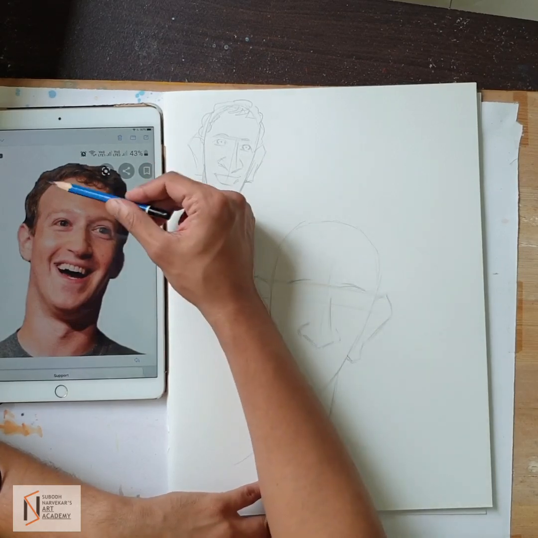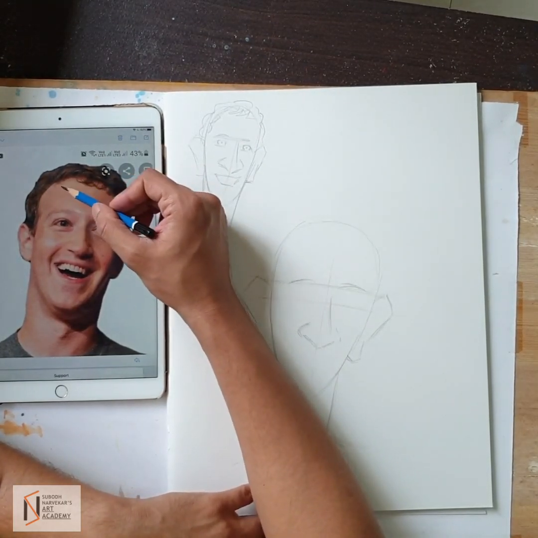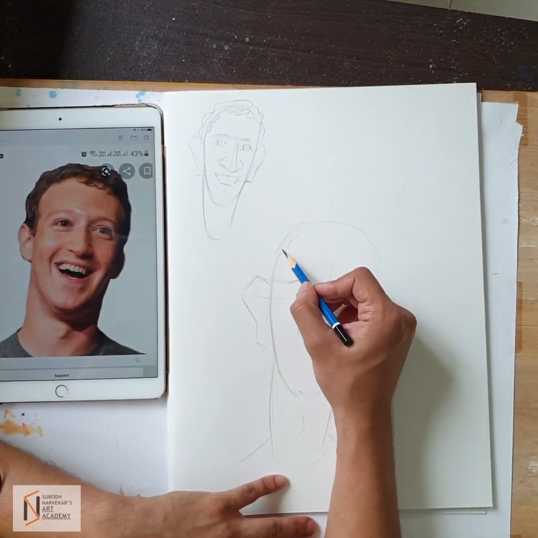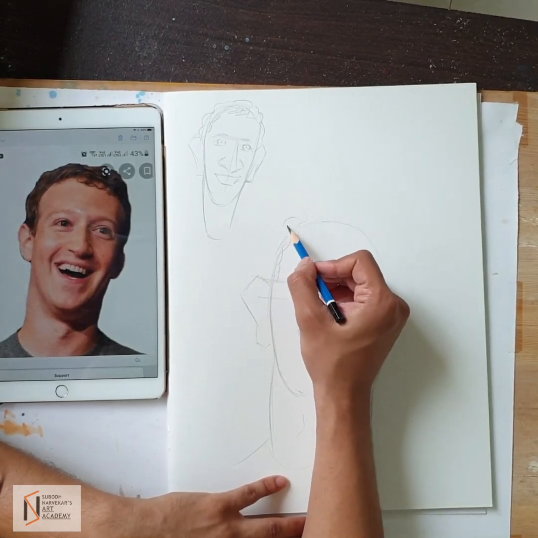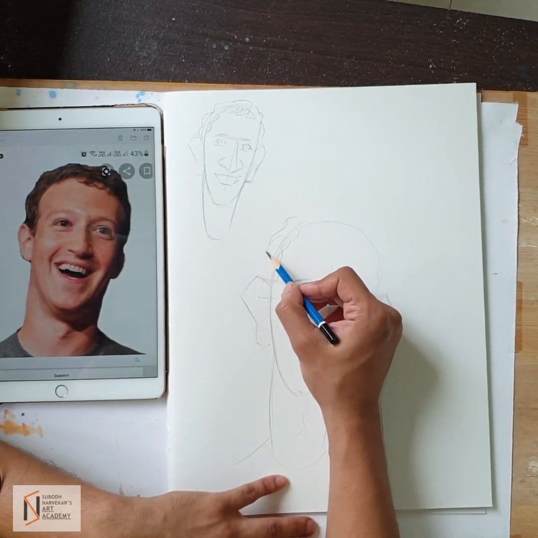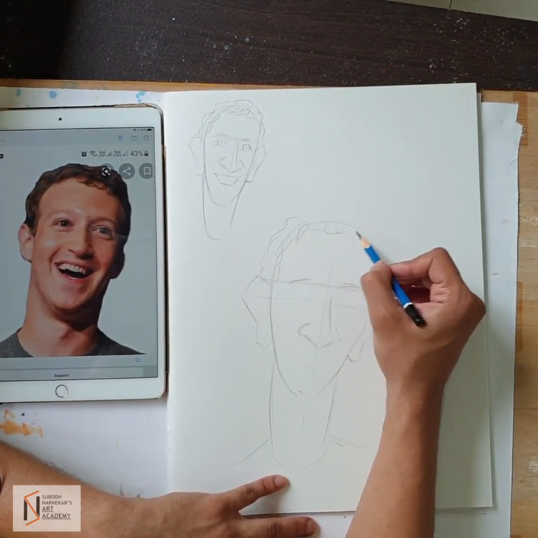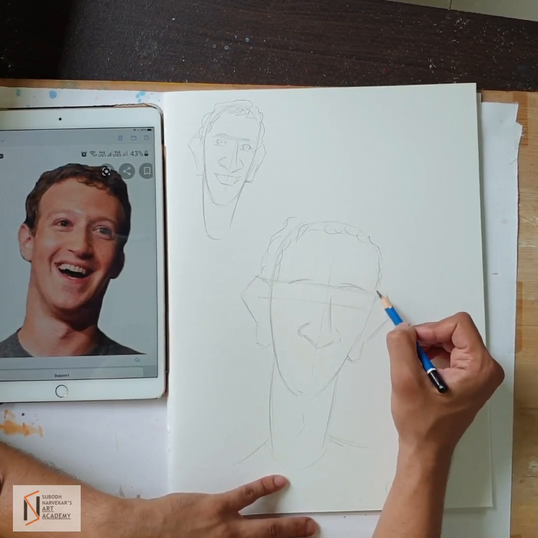So in his other pics also I have seen that he's got curly hair, little reddish hair. So it's basically very important to study the other pics as well. So you can take some elements from those pics that you remember and you can use it in your final drawing.